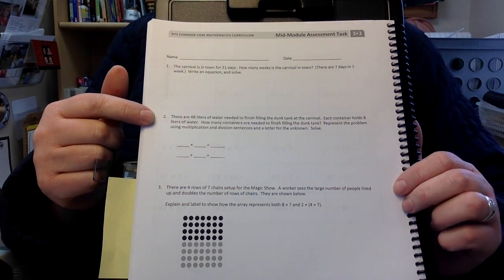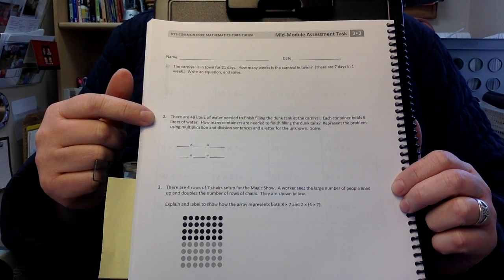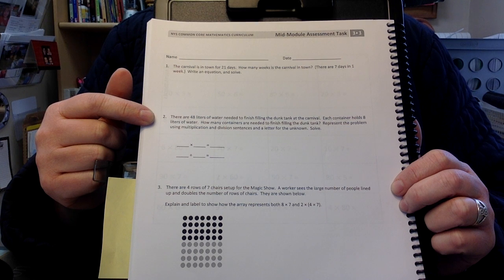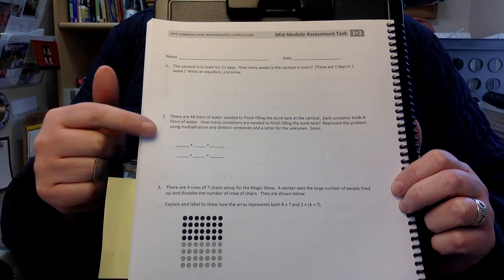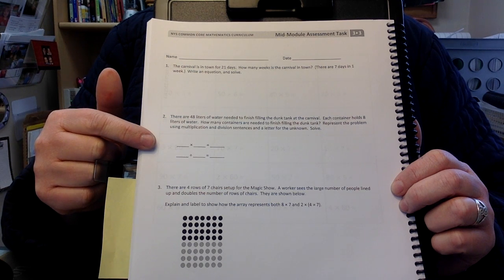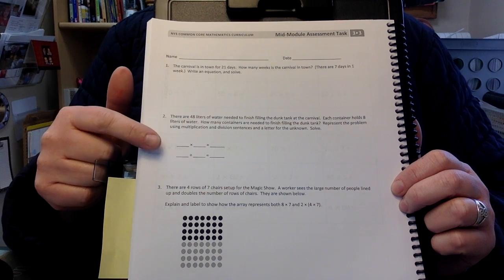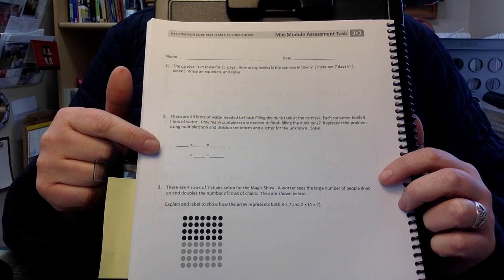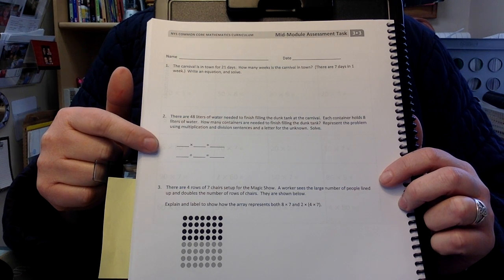Number 2. There are 48 liters of water needed to finish filling the dunk tank at the carnival. Each container holds 8 liters of water. How many containers are needed to finish filling the dunk tank? Represent the problem using multiplication and division sentences and a letter for the unknown. Solve. That means use a letter for the unknown and then solve for the unknown. Pause the movie to do your math.